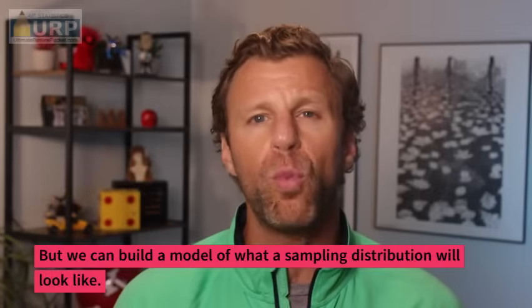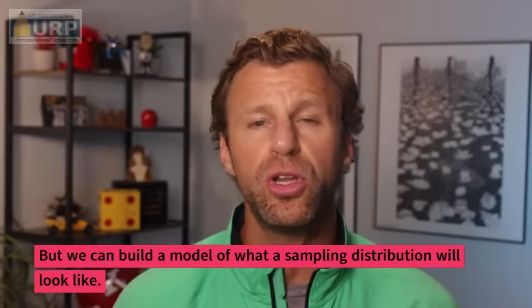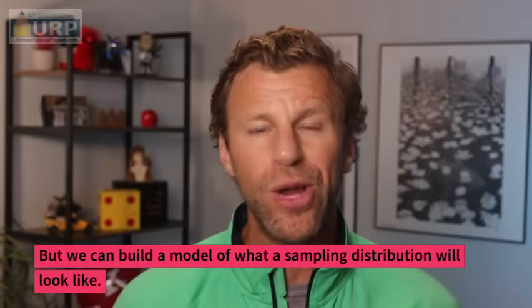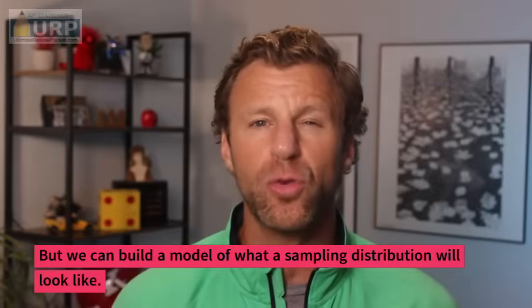But what we can do is create a model for what that sampling distribution could look like, and we can really use that model. It's going to be extremely helpful to us. Now, to build a model of a sampling distribution, all we need to know is the population parameters. In this unit, we're going to take a look at 4 specific sampling distributions. Let's start looking at them now.